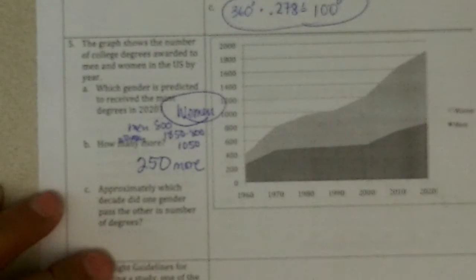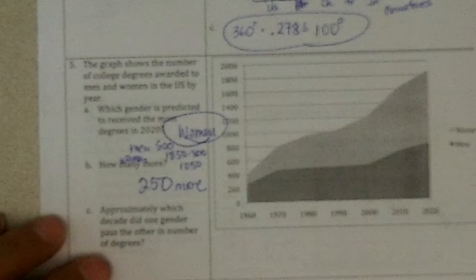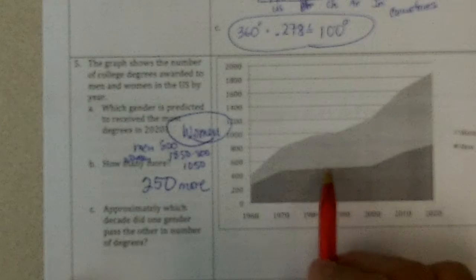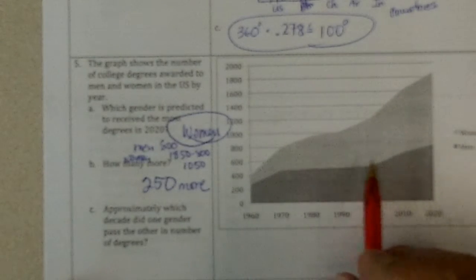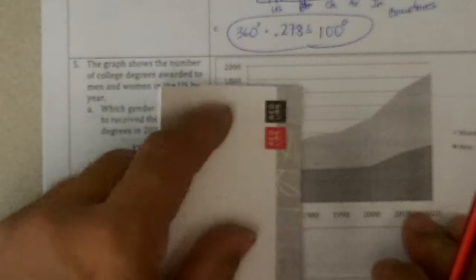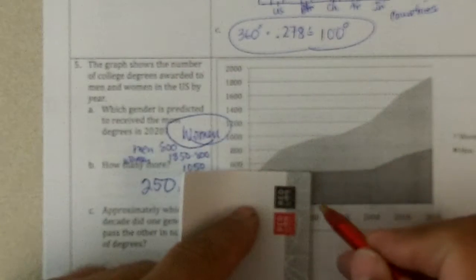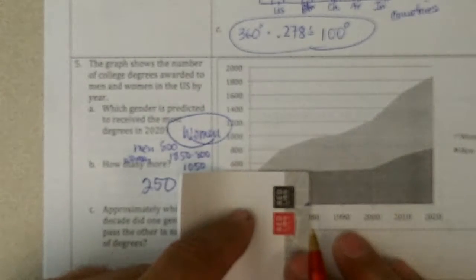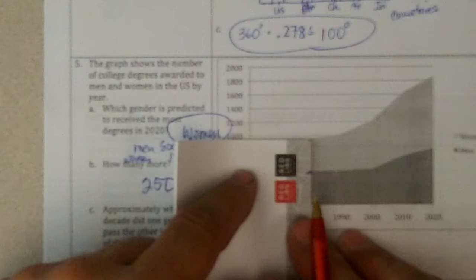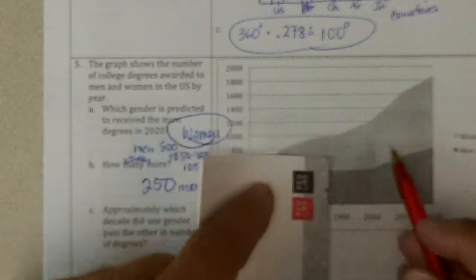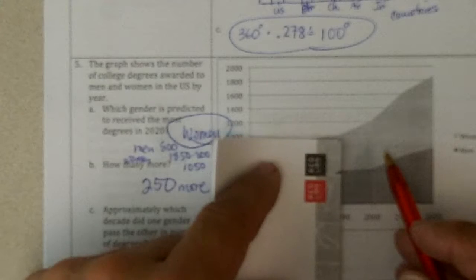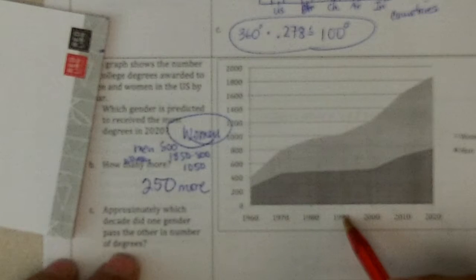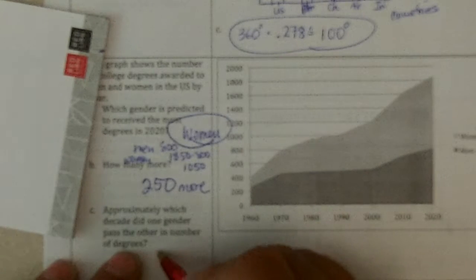And approximately which decade did one pass the other? So it looks like the men are hanging around about this height, slowly increasing. Let's just check it here. I'll mark it here at 1980. That's about the height of the men, and if I go up here, the women are just about the same. After that, the men keep about the same, but the women increase. So it's during the 1980s that the women pass the men.